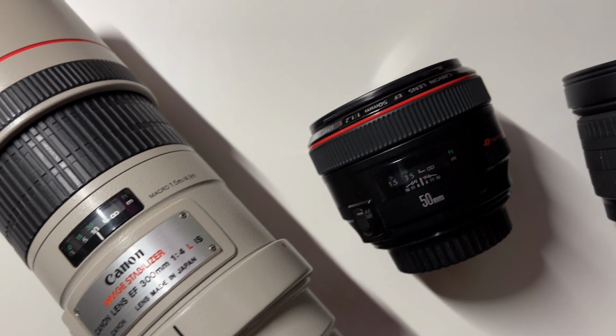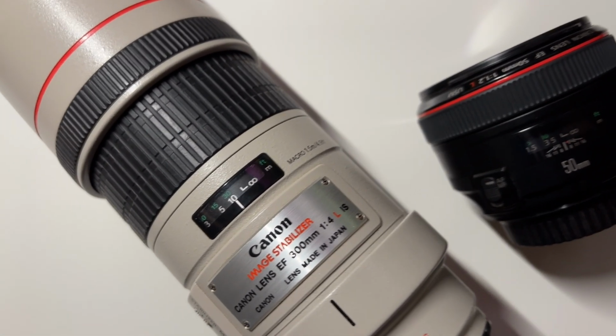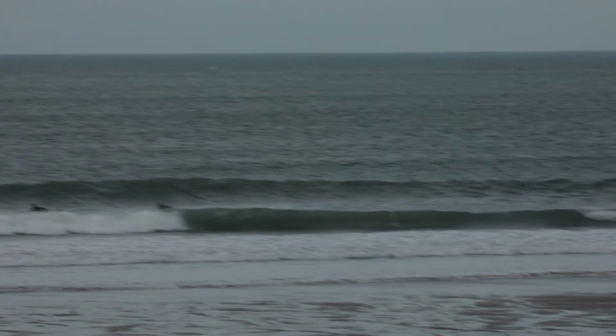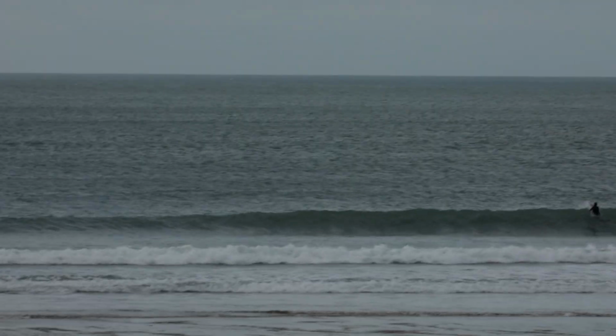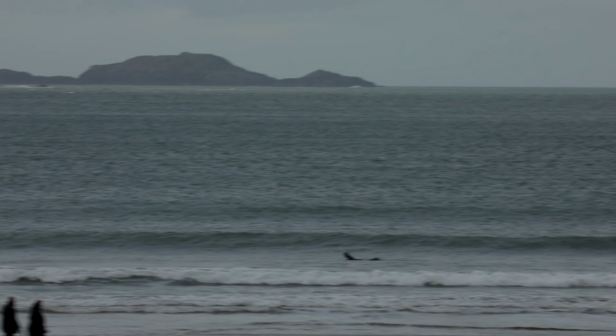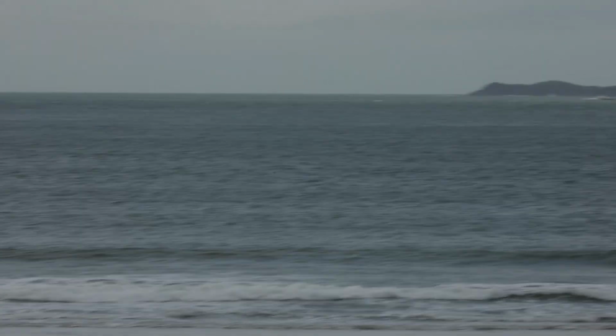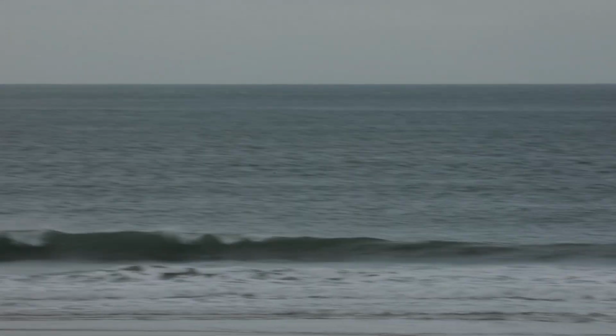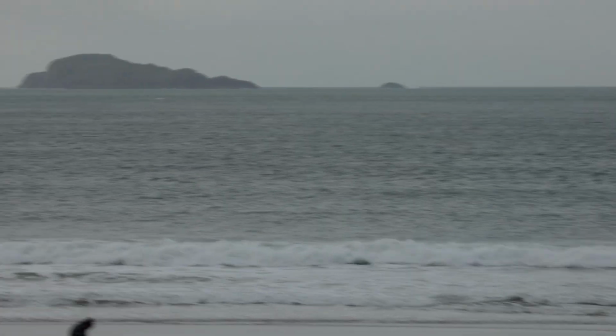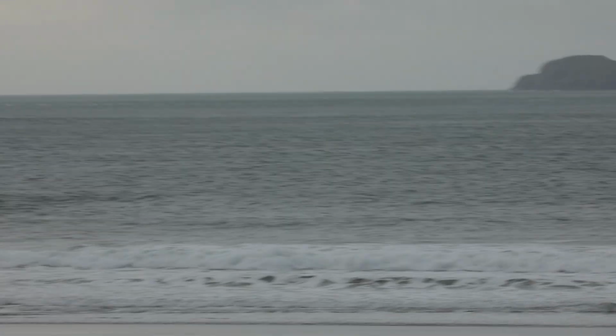The 300mm lens, you can see it's much bigger than the other two, is a telephoto lens. You can see that the images here are much more magnified, and yet you can see a lot less, a narrower field of view, a lot less of the scene that is in front of you at any one time.